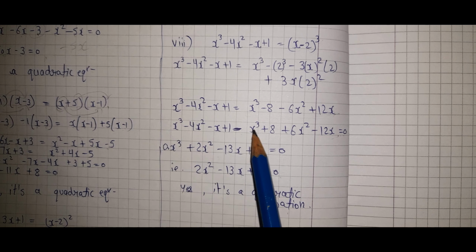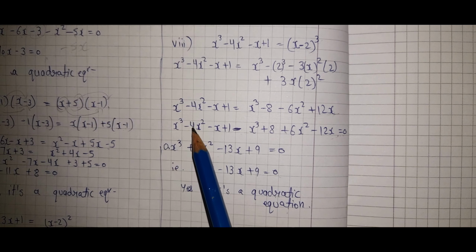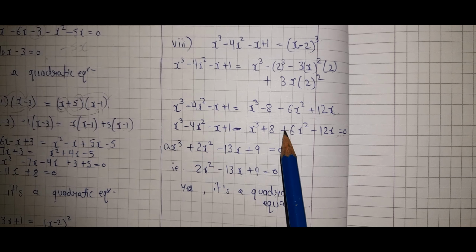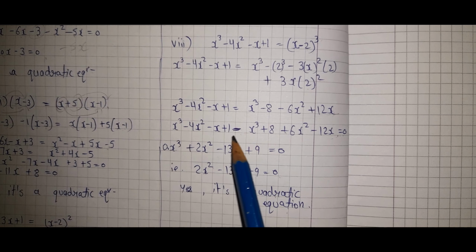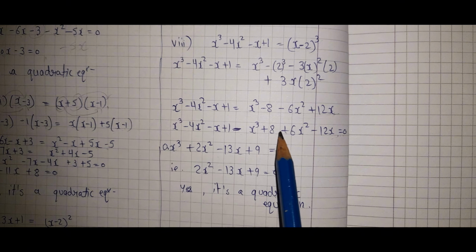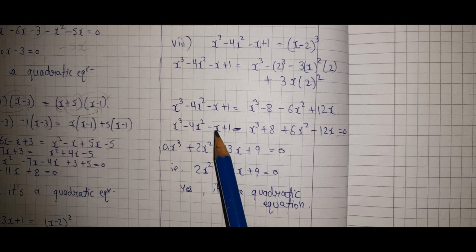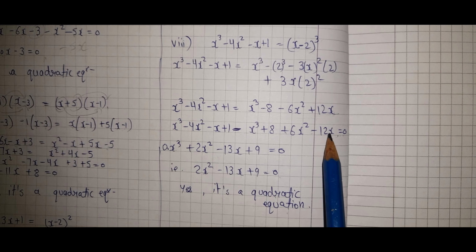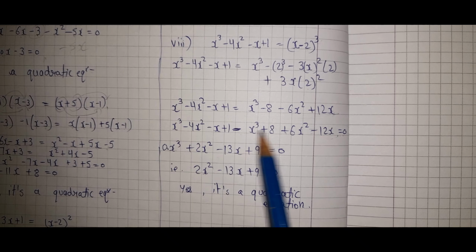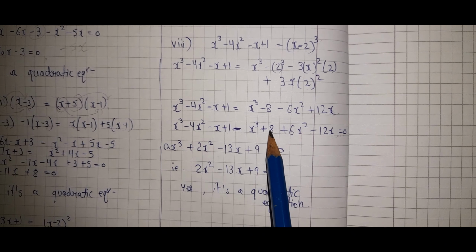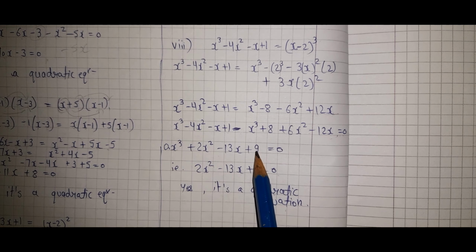Here x cube minus x cube becomes 0x cube, minus 4x square plus 6x square becomes plus 2x square. Minus x minus 12x becomes minus 13x because minus minus is plus. Plus 1 plus 8 becomes plus 9.